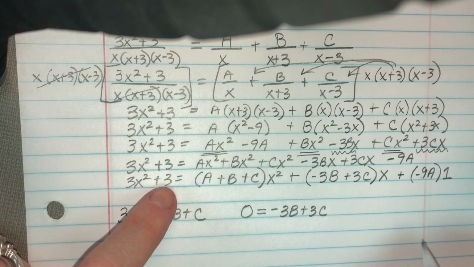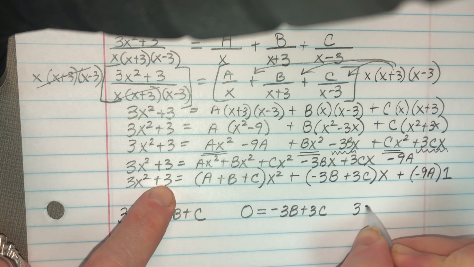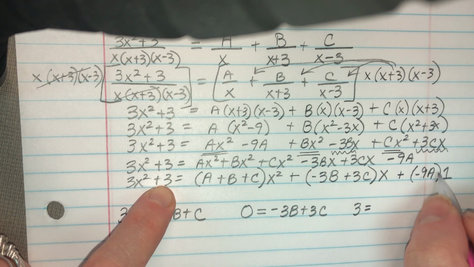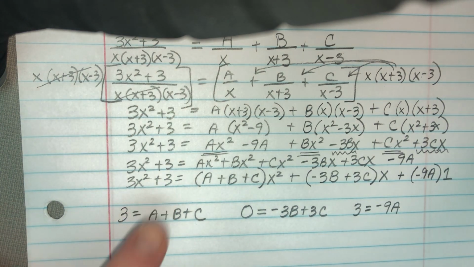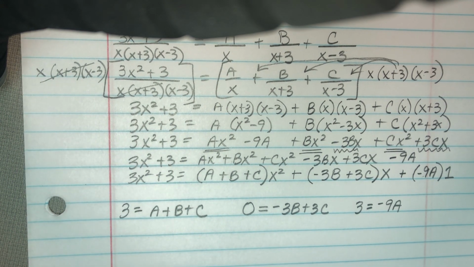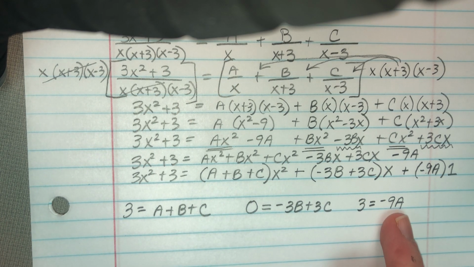So the constant term is 3 on the left, and on the right, the constant term is negative 9a. So we have a system of 3 equations with 3 unknowns, a, b, and c. And we're going to solve using methods such as elimination, substitution, to find a, b, and c.